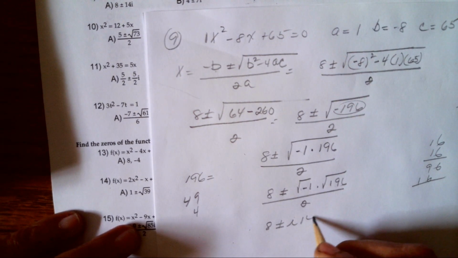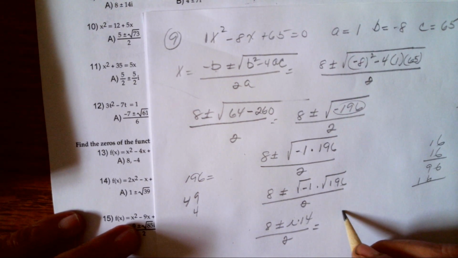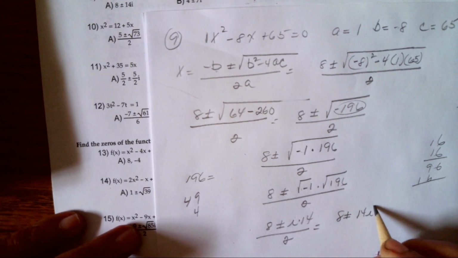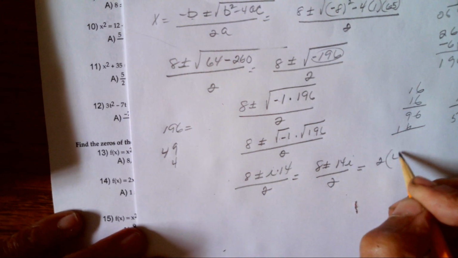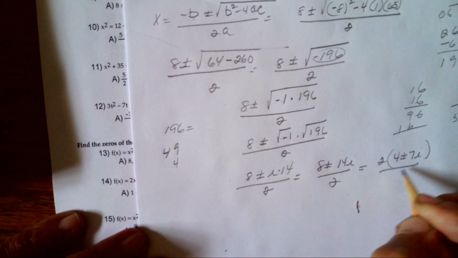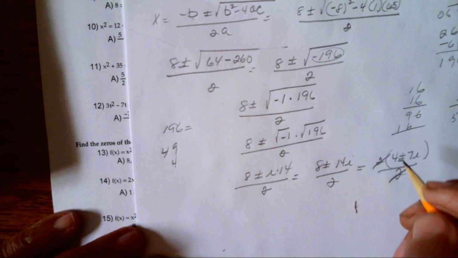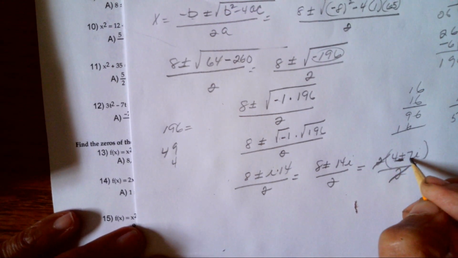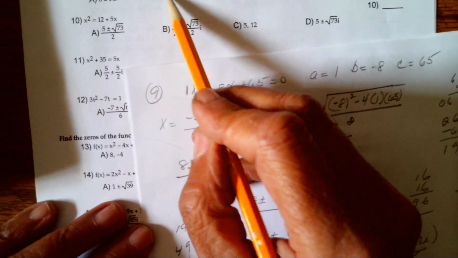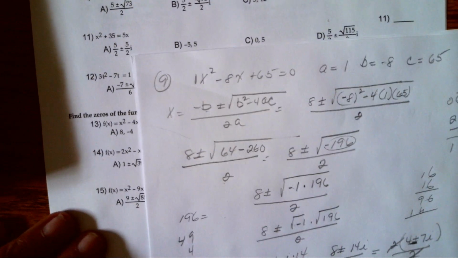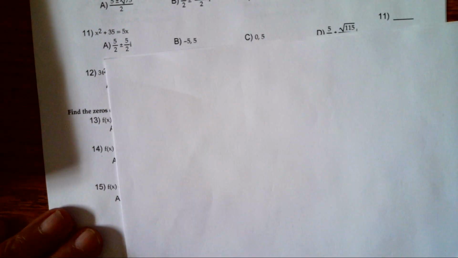Square root of 196 is 14 divided by 2. So I can rewrite this as 8 plus or minus 14i over 2. If I factor out a 2 in the numerator, I get 4 plus or minus 7i over 2. I like it. The two 2's cancel out. 4 plus or minus 7i. Yeah, 4 plus or minus 7i. Alright. It was nice that 196 was a perfect square.